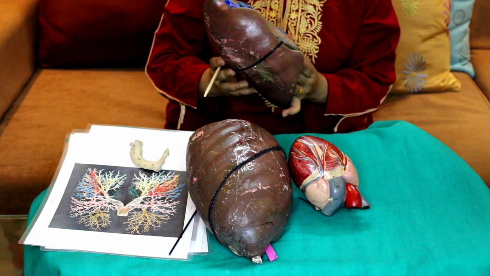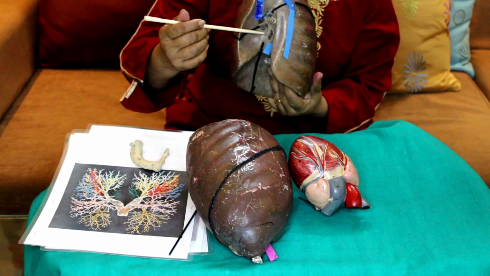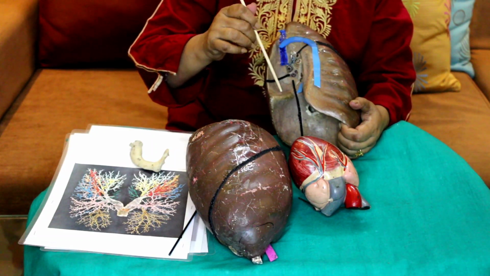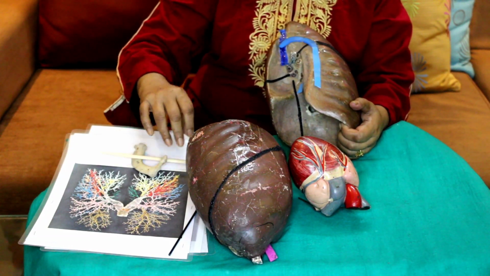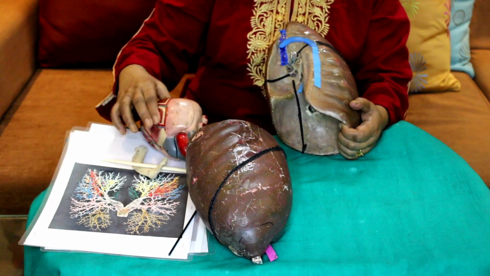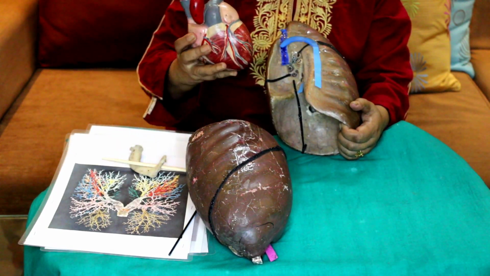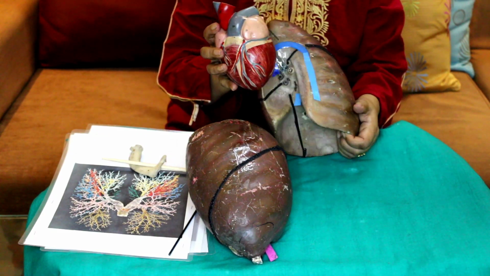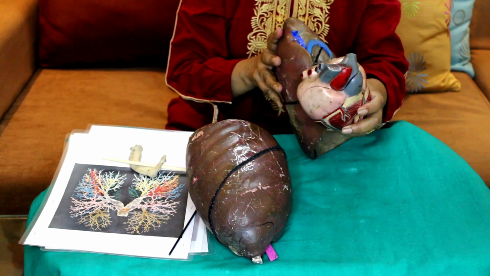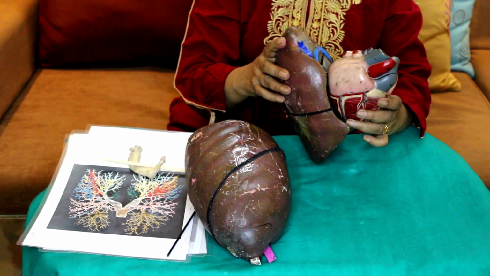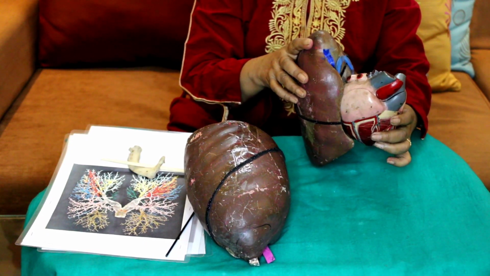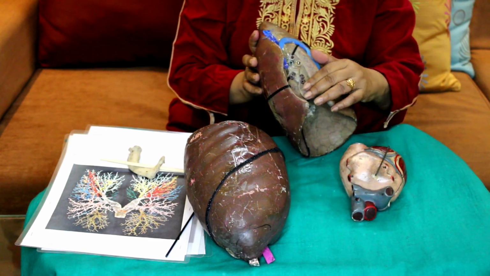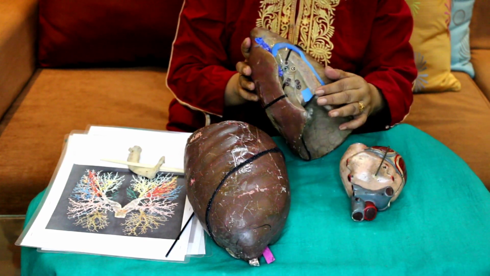Next you will see the medial surface of the lung. In the medial surface you will see an impression, and this is the cardiac impression. It is related with the heart. This is the right lung, so on the right side the sternocostal surface of the heart is related and produces this type of impression.